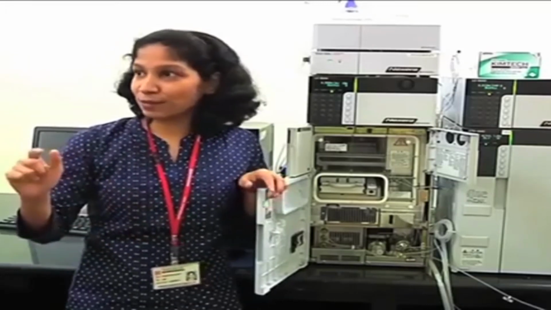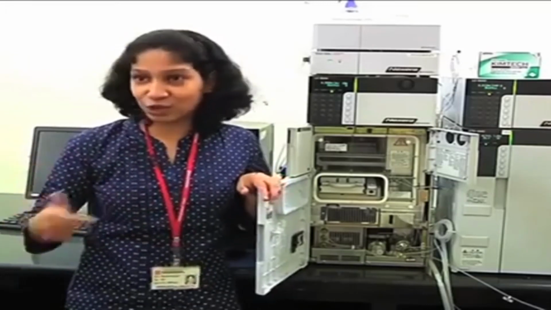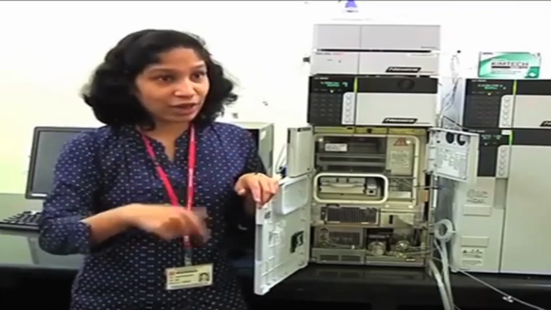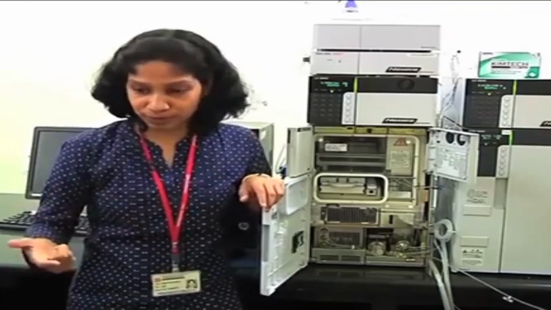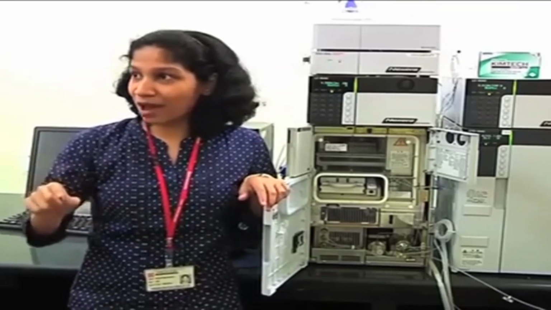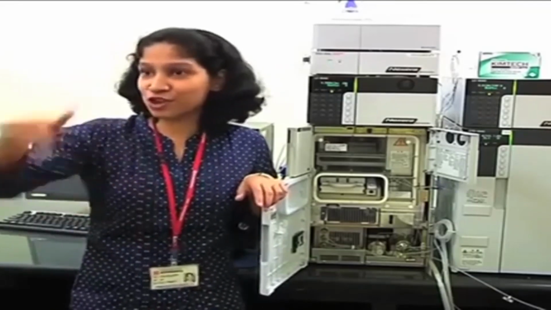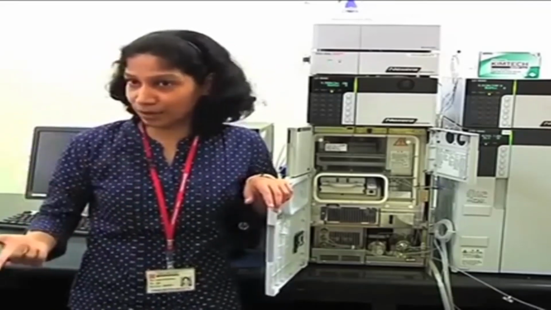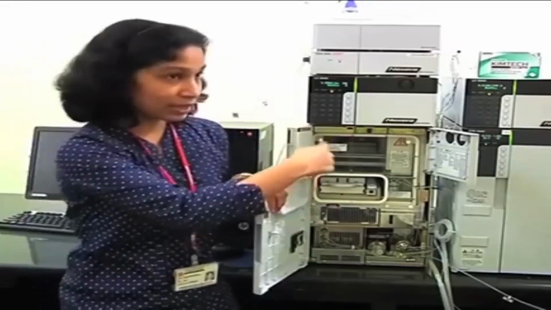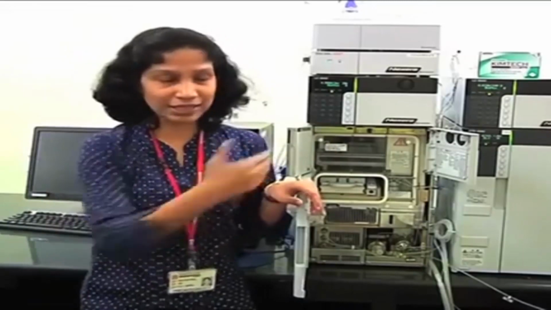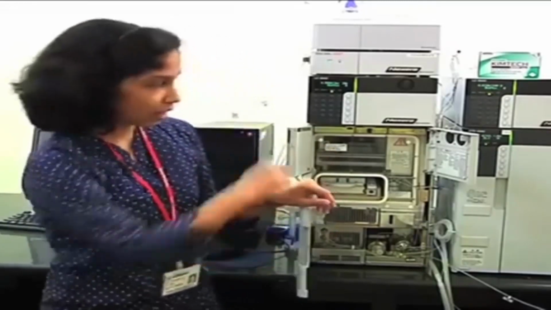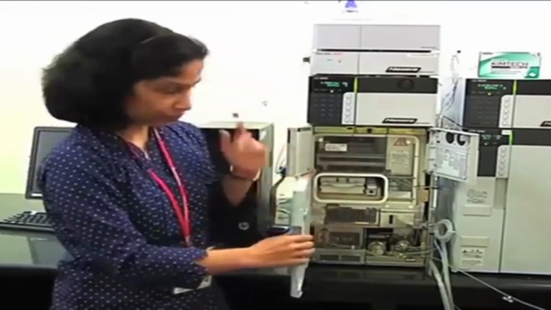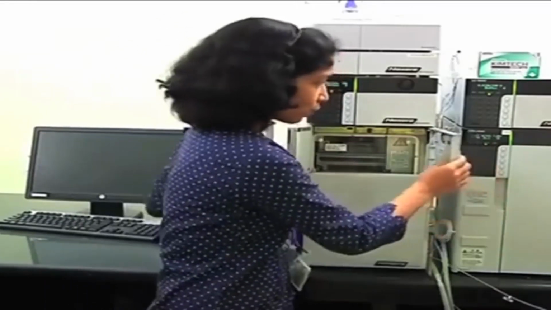And if your autosampler is taking 45 seconds to inject one sample, you are definitely losing on throughput. In that case, you have to have an autosampler which can efficiently and quickly inject the sample, right? So that is why this can be coupled to the fast HPLC. This is a fast HPLC autosampler. Okay. Up to this part is clear. Fine. We will go to the column.